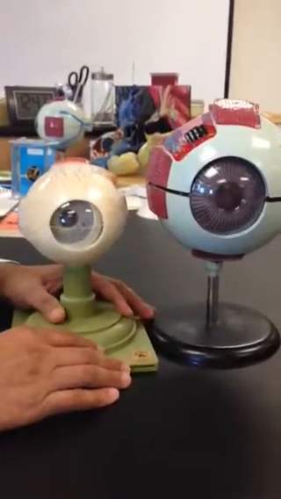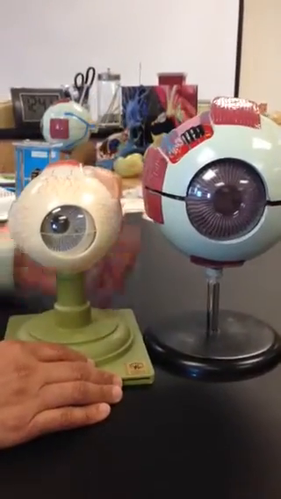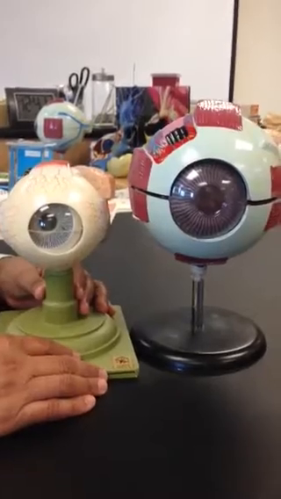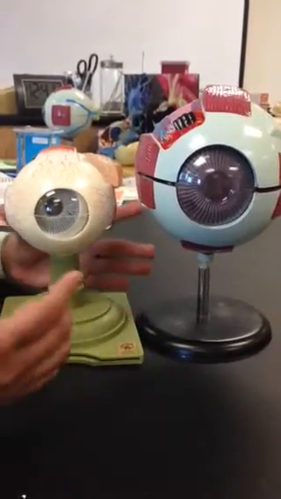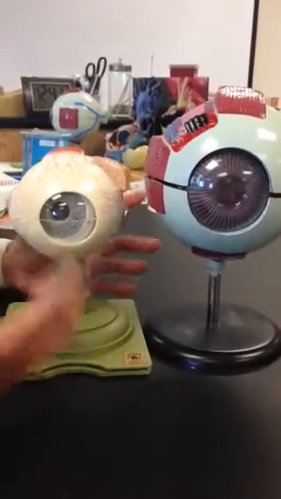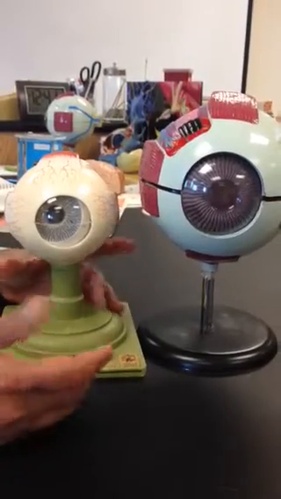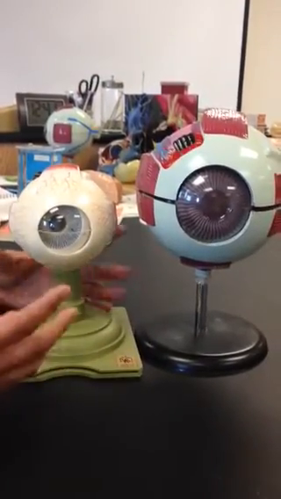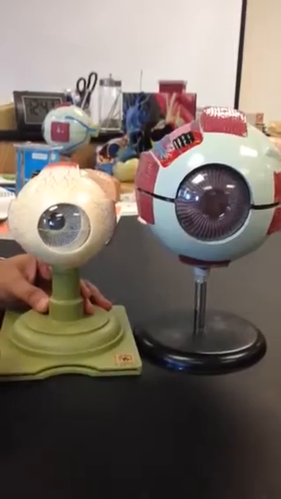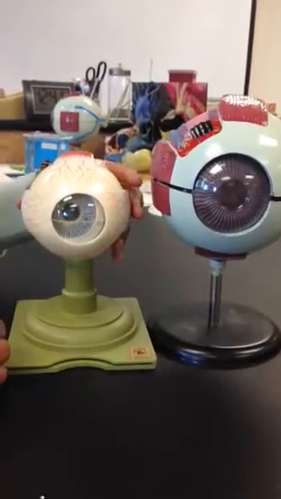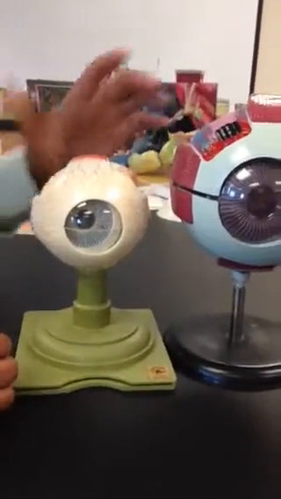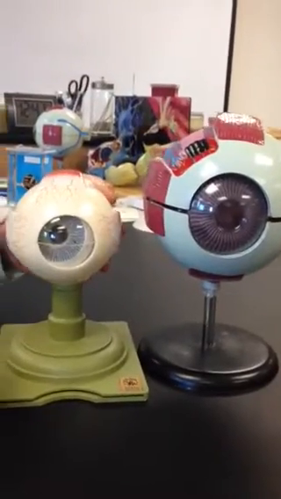We are looking at the model of the eye. You have two different models here. So how are we going to do this? Okay, the eye has different layers, different chambers, different structures and different muscles. So we are going to look at them one by one. The three layers are going to be different in both the models, so we'll look at both the models.